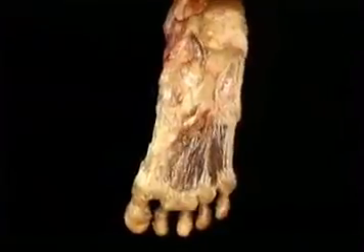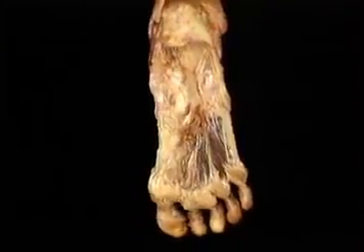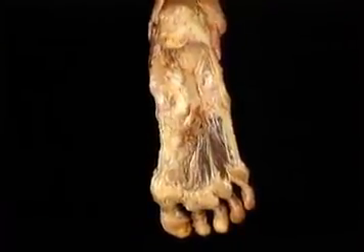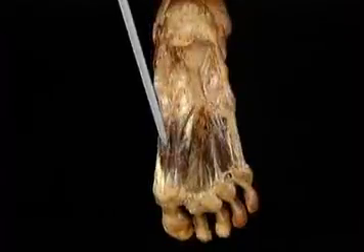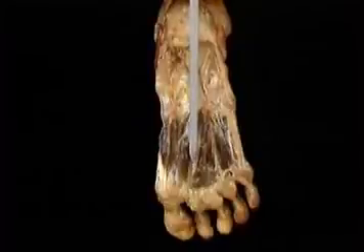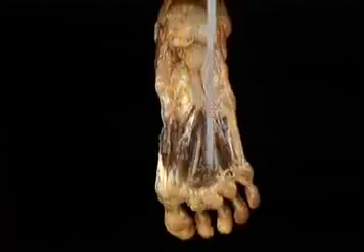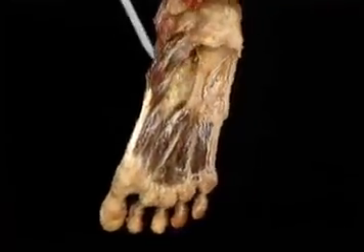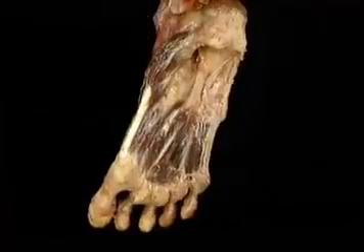Now we'll look at the muscles for the big toe. To build up a picture of them, we'll first take the middle group of muscles out of the picture so that we're again looking at just the interossei. The muscles for the big toe are flexor hallucis brevis, adductor hallucis, and abductor hallucis. We'll look at them in that order.